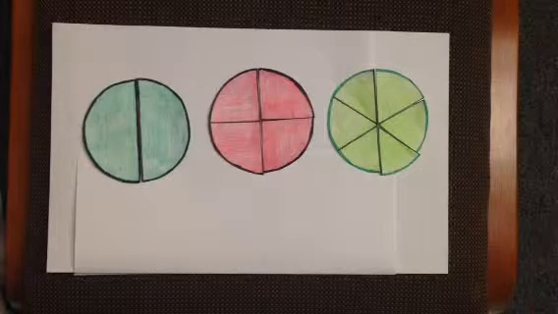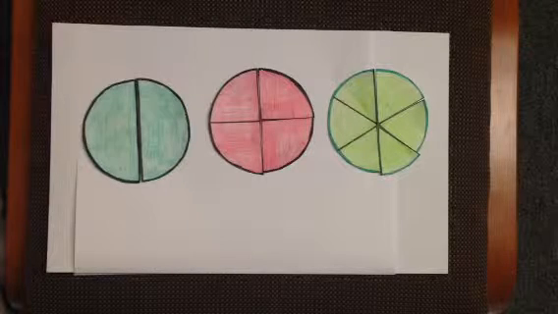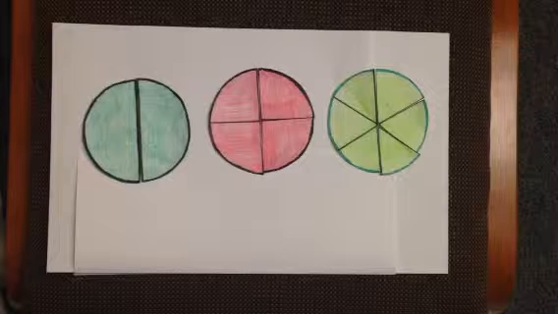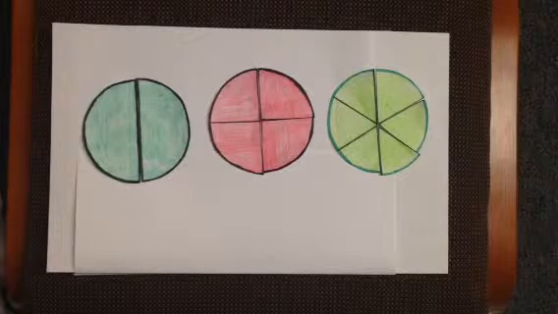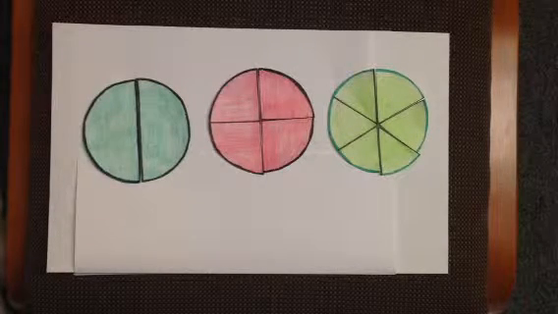Before we begin, I would like for us to review some vocabulary. Who can remember what our denominator tells us? Very good. The denominator always reminds us how many equal parts the item or whole is divided into. What about the numerator? Yes, the numerator tells us how many parts we have. We'll start with some examples.